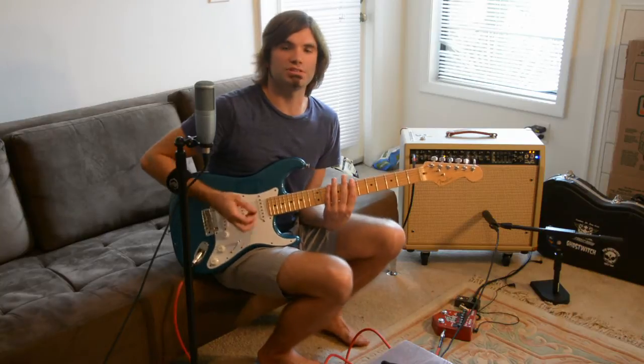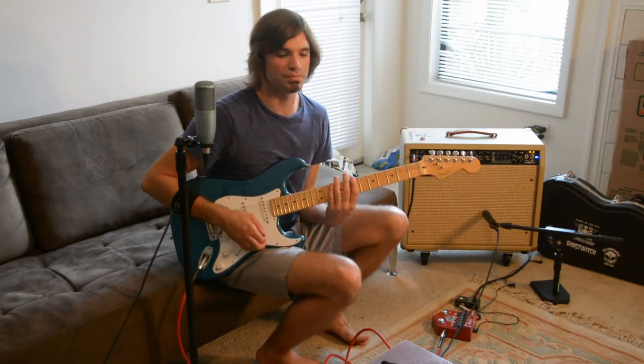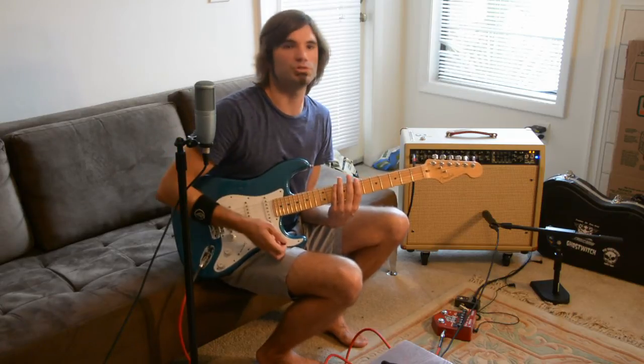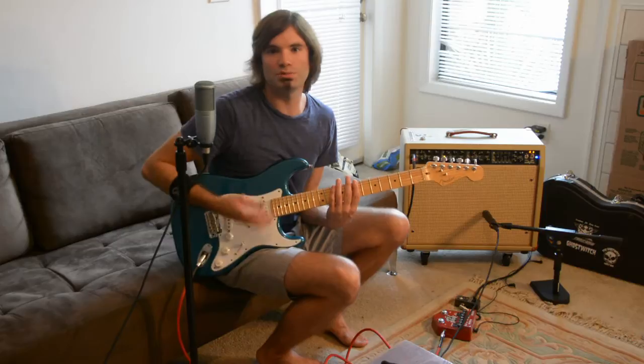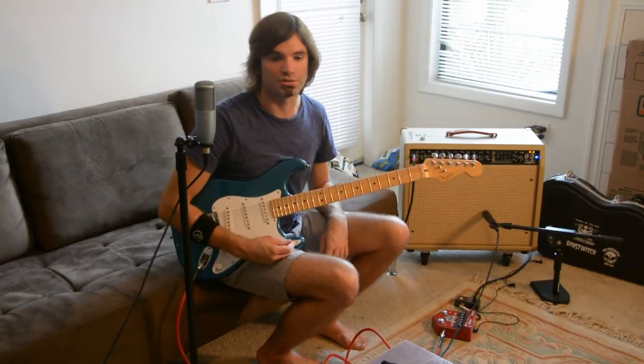It's one of those things that sounds a lot more mysterious than it is. And sometimes people call it sweep picking. In my mind, that's more when you're going across a bunch of strings. Economy picking seems to be more like when you're going across maybe just 1 or 2 strings.